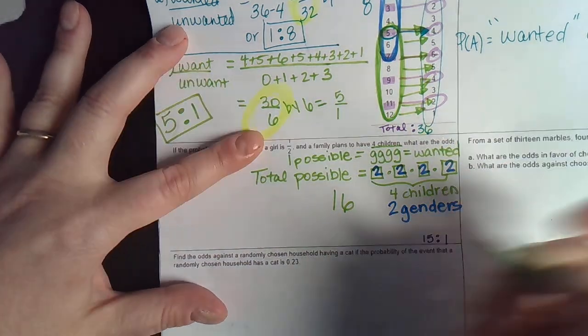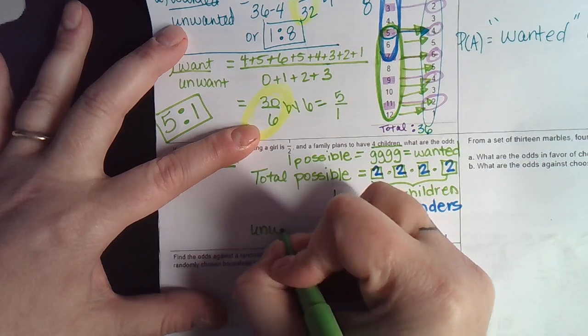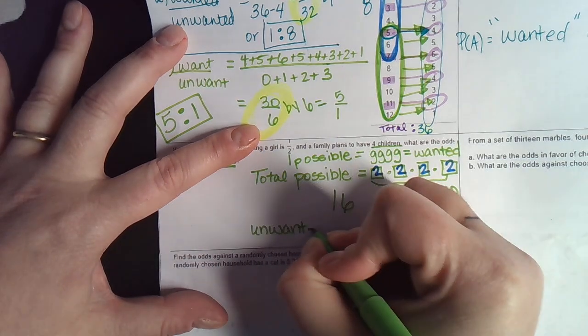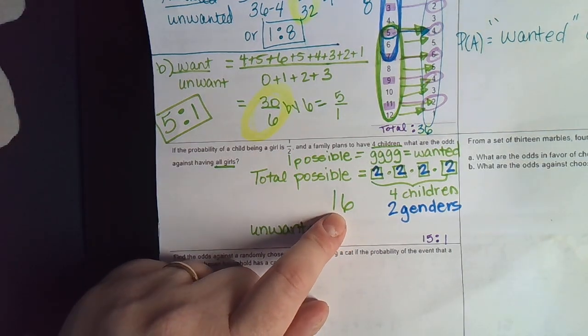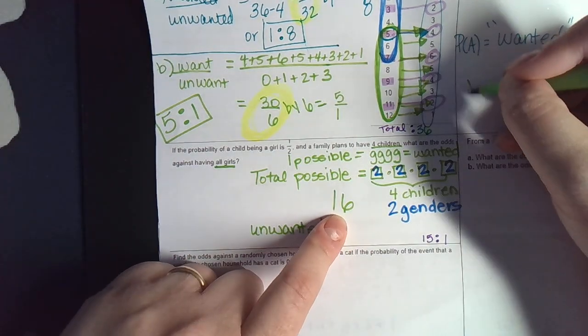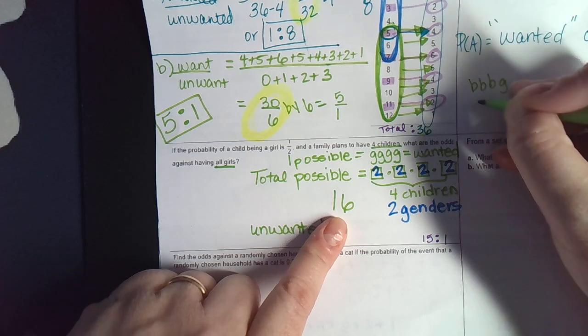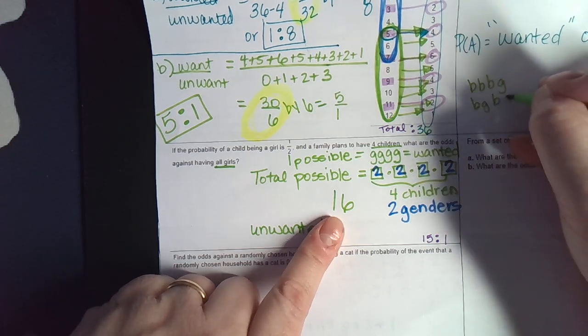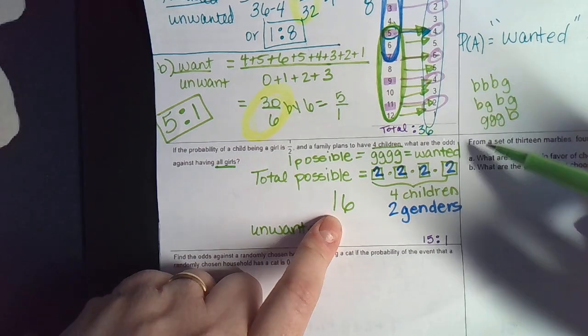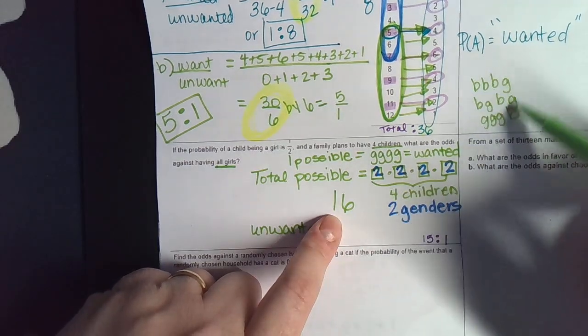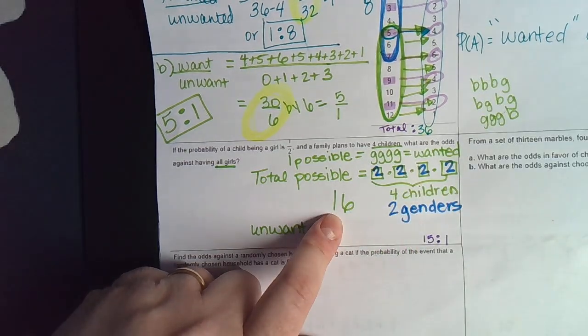Okay, well, let's think about the unwanted. So this means there are 16 possible combinations of your children. You could have boy, boy, boy, girl. You could have boy, girl, boy, girl. You could have boy. And if I kept listing all those options, all those possibilities, there would be 16.